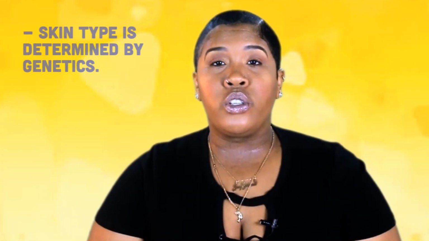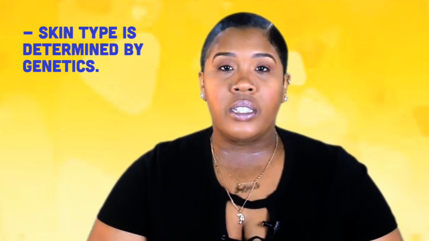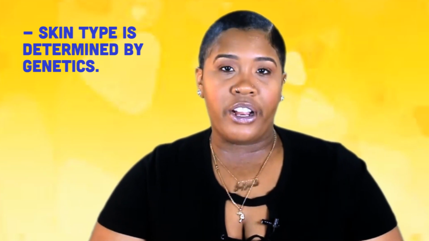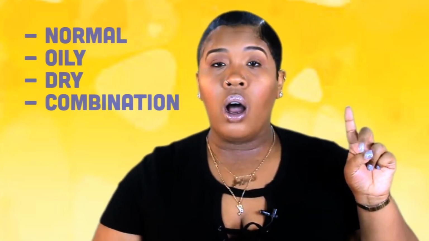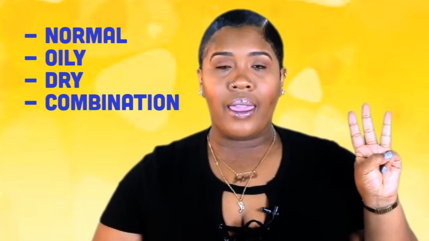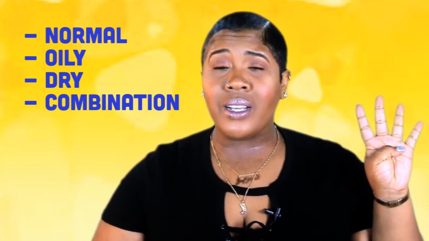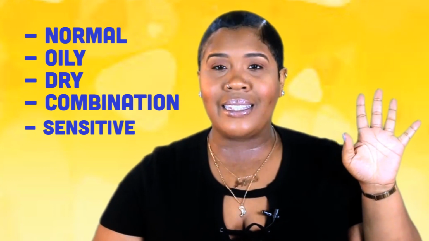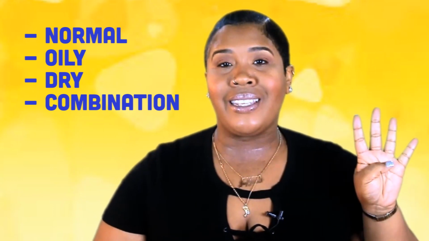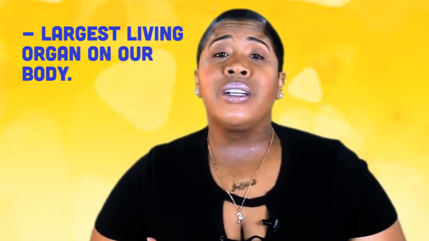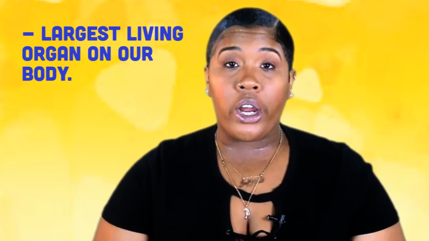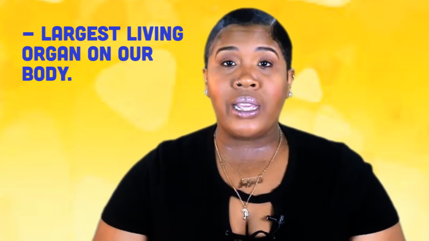4 different skin types. Before I go into the different skin types, I want to first say that people are born with their skin types. It is genetically determined. So the 4 different skin types are normal, oily, dry, and combination. Some people consider sensitive a 5th skin type, but I don't, because sensitive can be for all of those 4 that I listed.